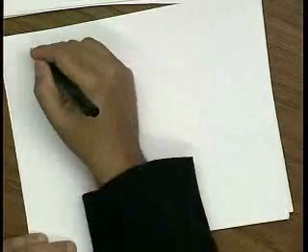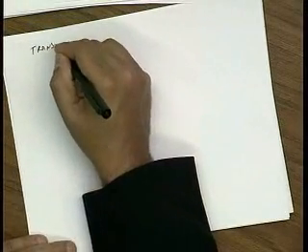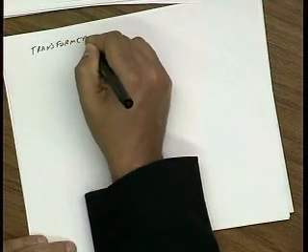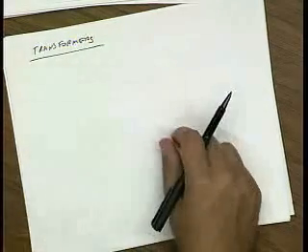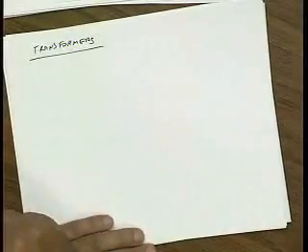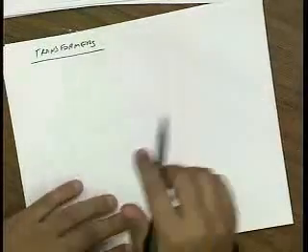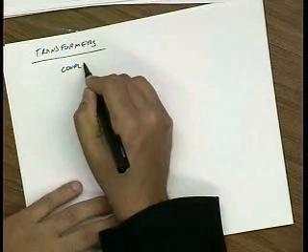Okay, so that's the first detour. The second detour is I want to talk a little bit about transformers. Okay. So before we talk about transformers, let's look at coupled inductors.